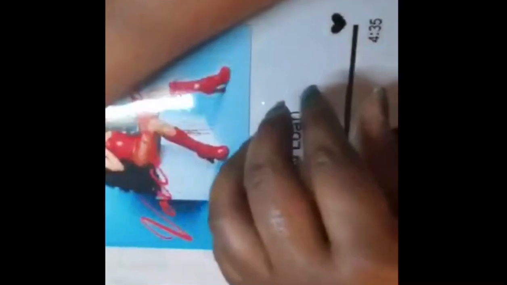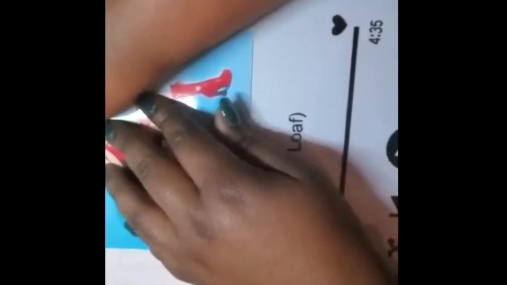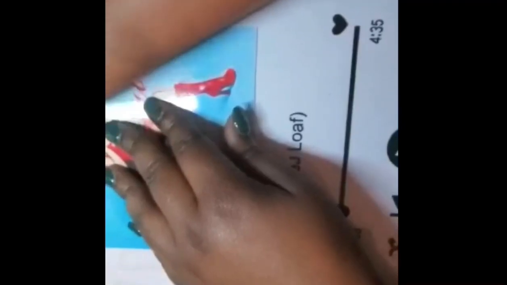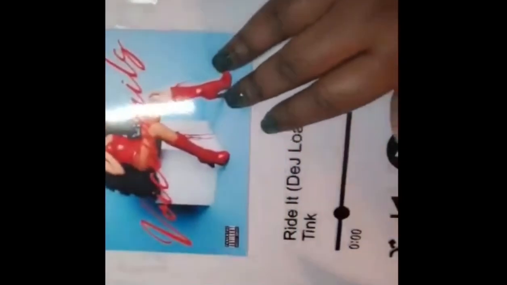Wait on the upside. I'm going to do one more. One more. Fold my tape up. That way, once I pick it up, I know exactly where to place it.